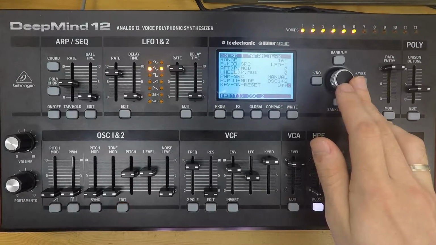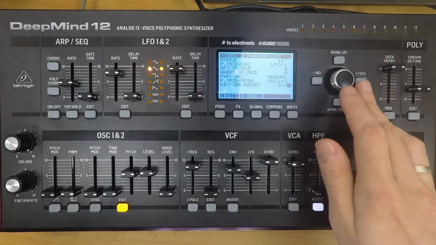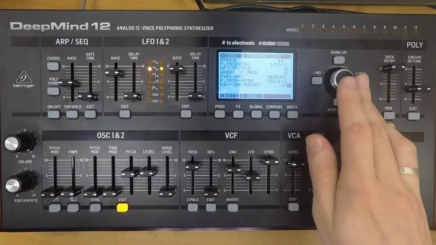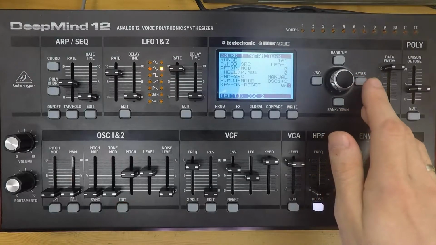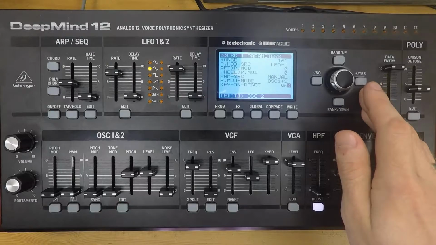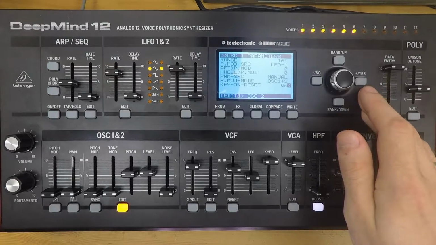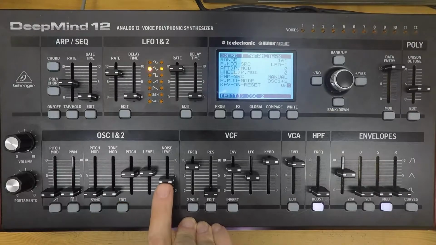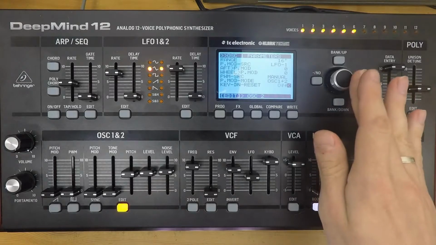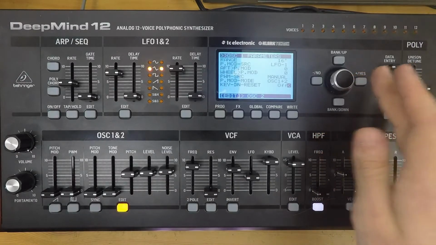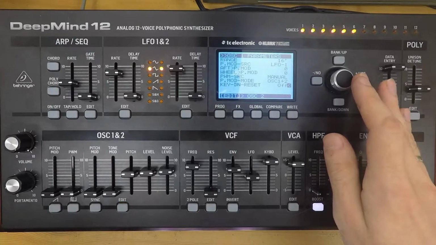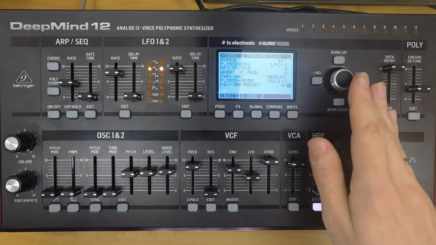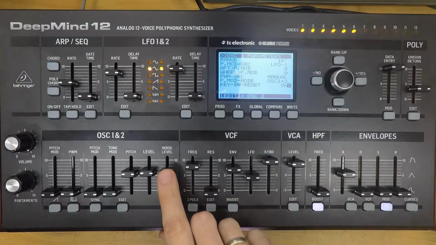Now each time we play, it sounds a little bit different. And now it's the same each time, as the starting point is the same for each oscillator. Now we hear mostly the noise, no attack of the oscillator here. Much better now.